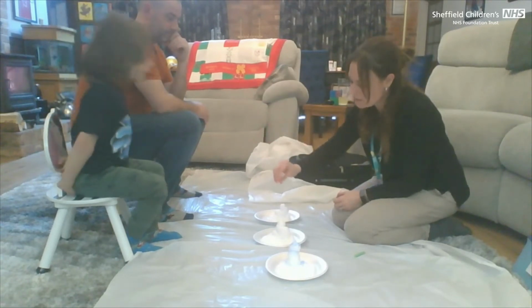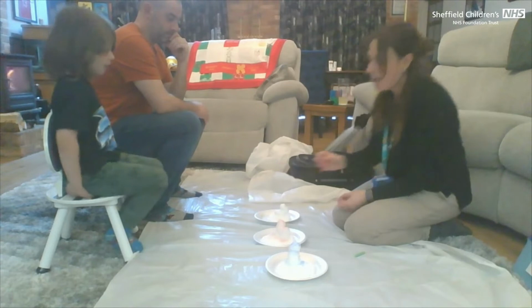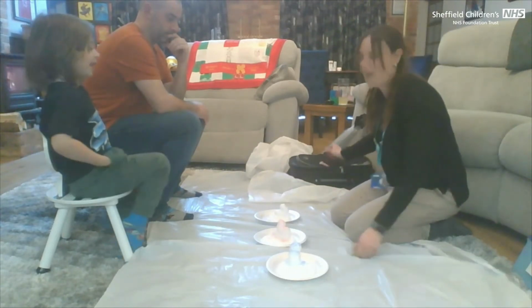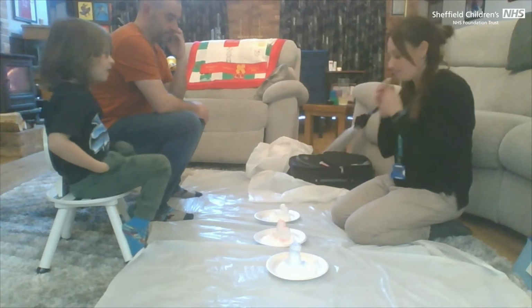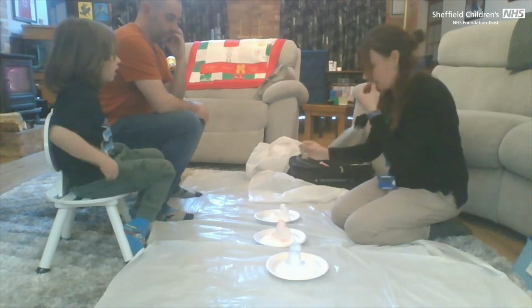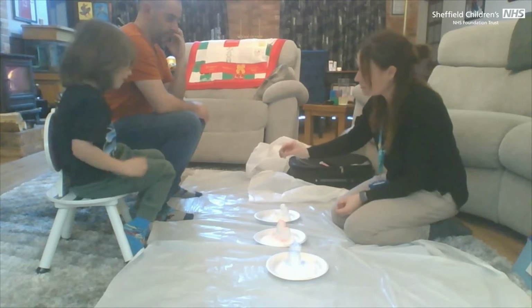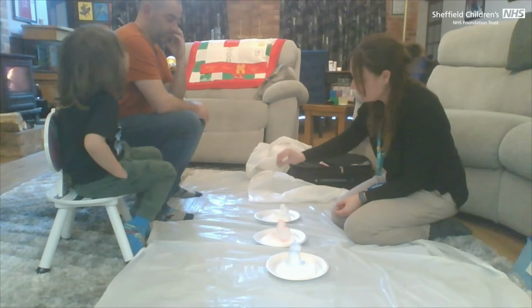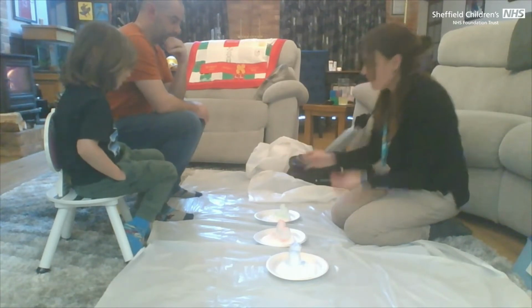Sprinkle, sprinkle, sprinkle. Red glitter. Green glitter. Sprinkle, sprinkle, sprinkle. Green glitter.